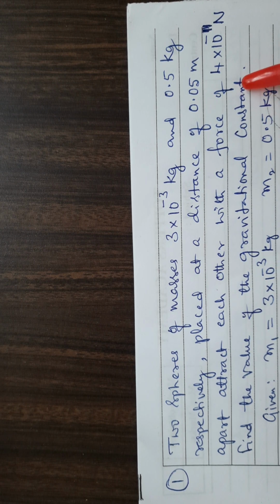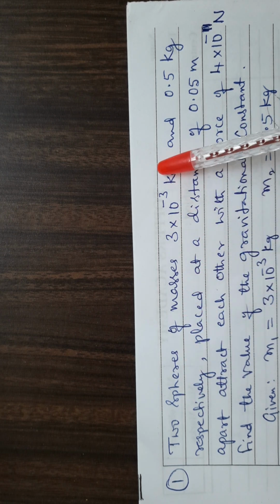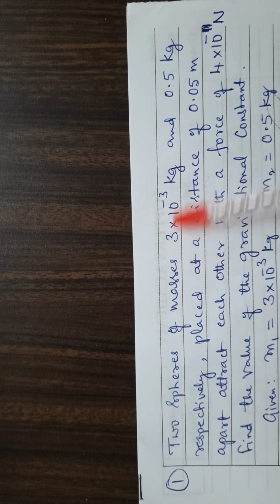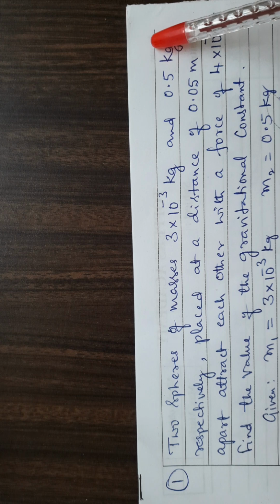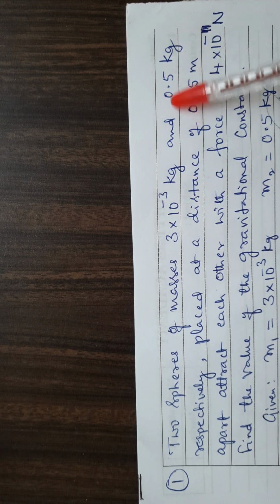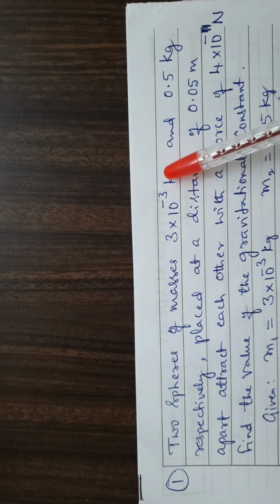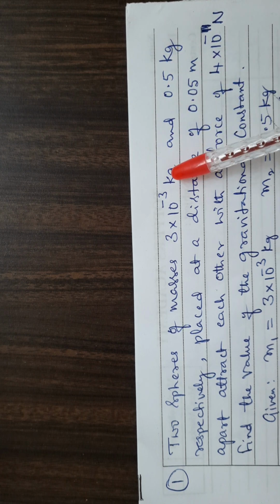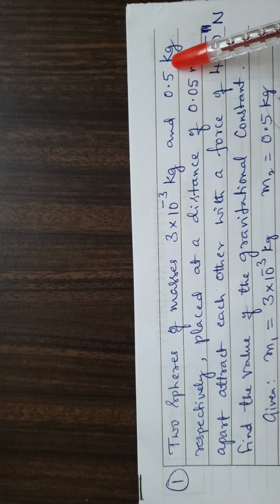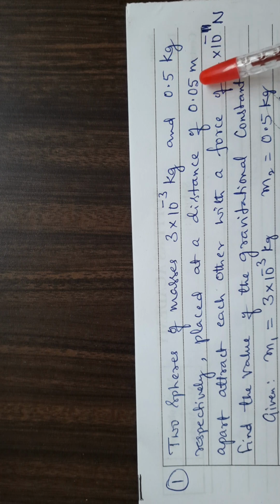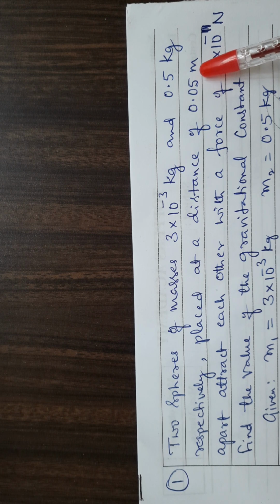Very easy problem. Okay, two spheres of masses, one mass is given here m1, another mass is given m2. The distance between these two is also given in terms of meter. If this is not given in terms of kgs, you have to convert in the form of kgs. If it is given in terms of grams, convert them in the form of kg. If it is given in the form of centimeters, the distance between the two masses, that also we are supposed to convert in the form of meter. Then we are supposed to substitute in the formula.